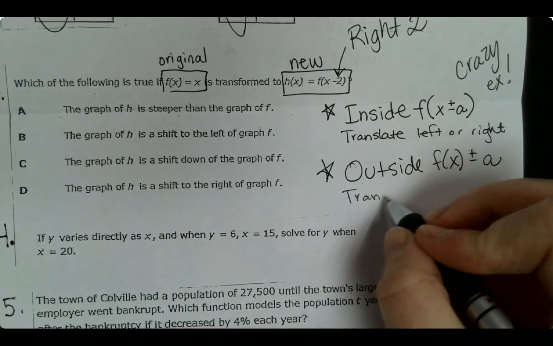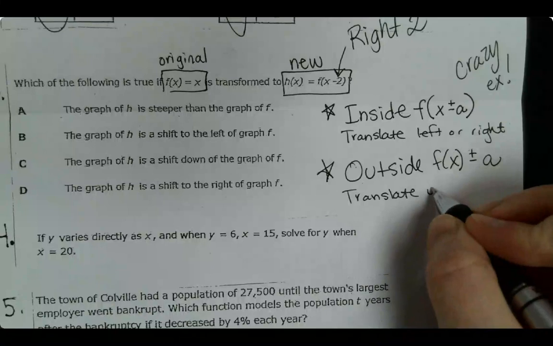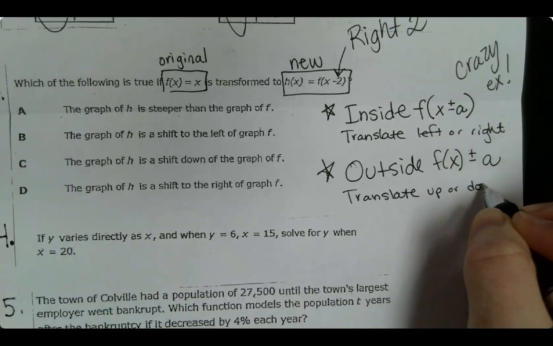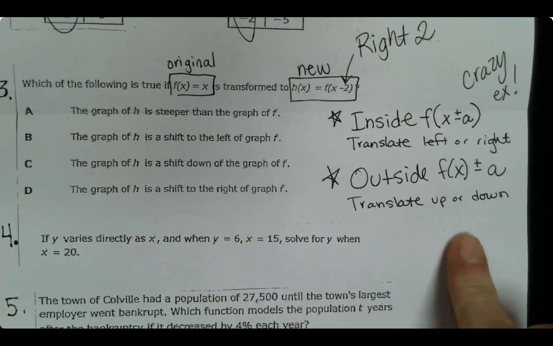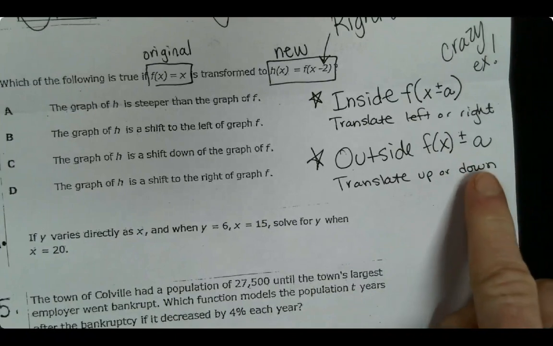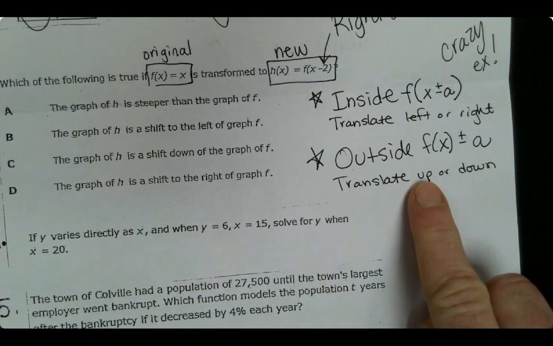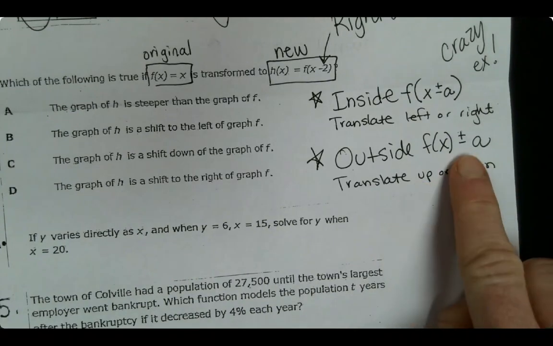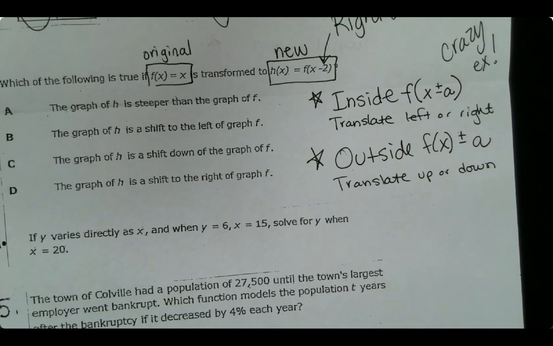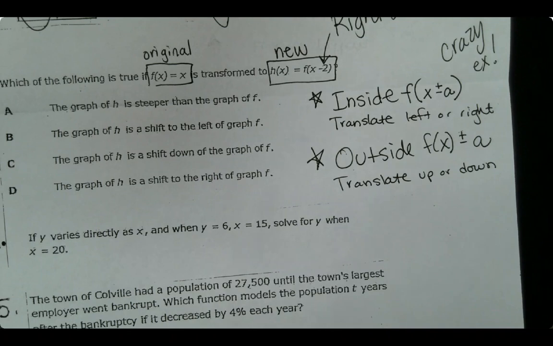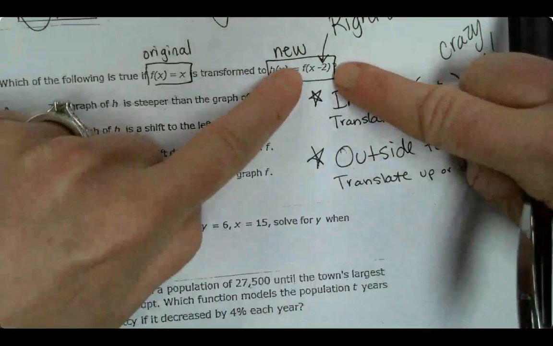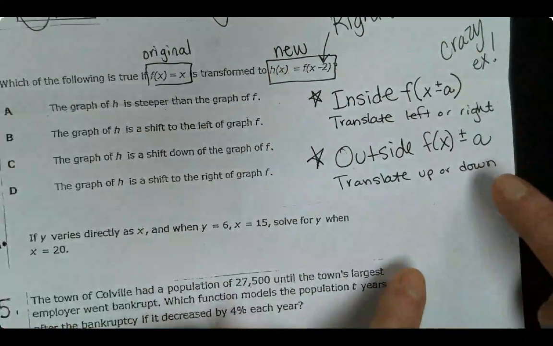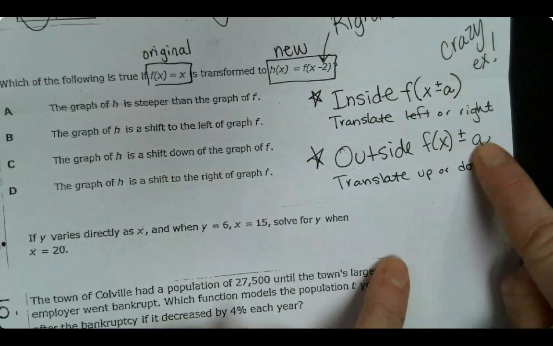So translate up or down, because you could have a problem like this where it's outside the parentheses. So you would, if it was positive, it'd go up however many units. If it was minus a, it'd go down that many units. So you got to pay attention, is the change happening inside the parentheses like this one, or is it outside the parentheses where it does f of x plus or minus a?